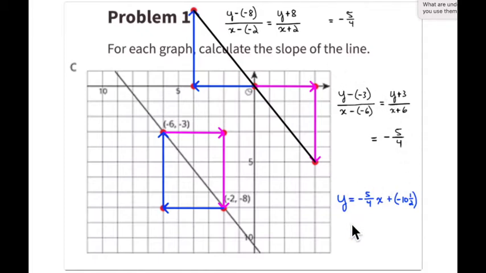If you work through this, you're going to end up with y equals mx, or negative 5/4 x. So this is the m part of the equation, the slope, plus, and where does it cross the x-axis? It crosses the x-axis way down here at a negative 10 1/2. So negative 10 1/2.